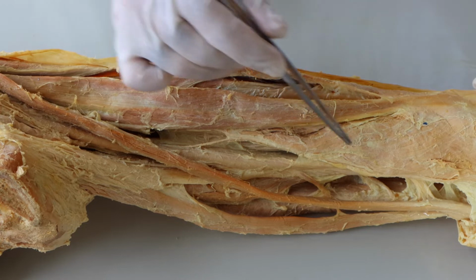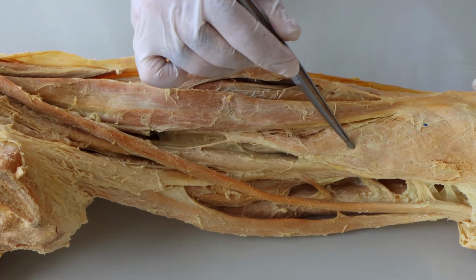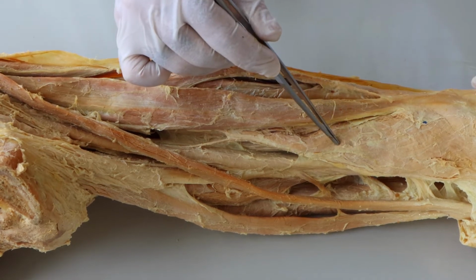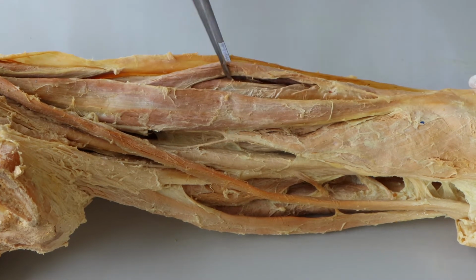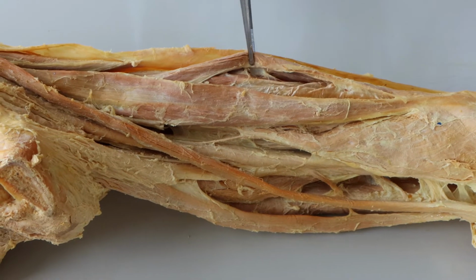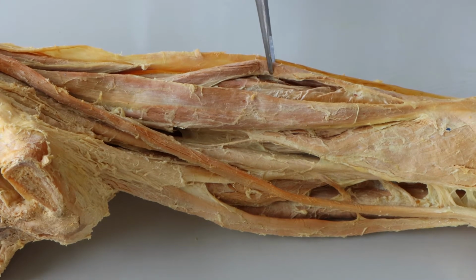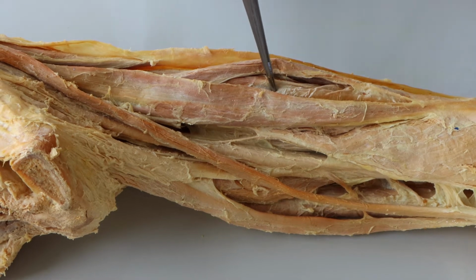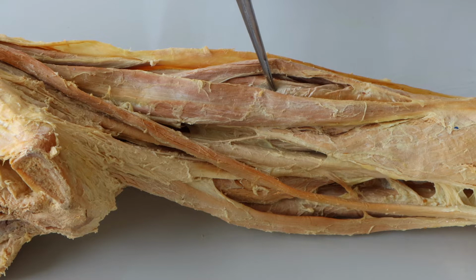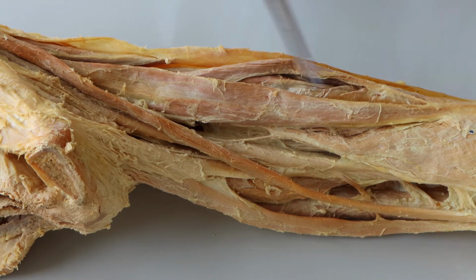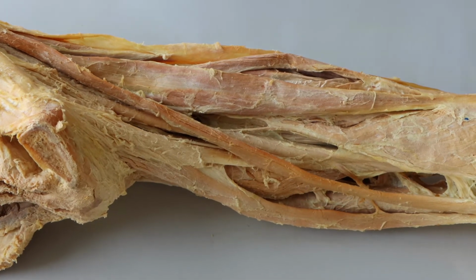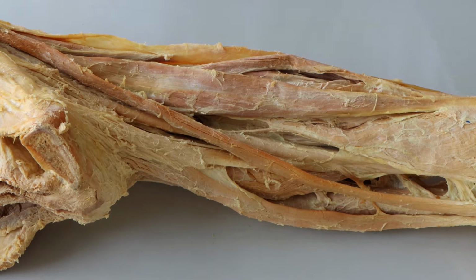The vastus medialis originates from the medial lip, or the labium mediale, of the linea aspera. The vastus lateralis originates from the labium laterale, or the lateral lip, of the linea aspera, and the vastus intermedius originates from the anterior surface of the femur. So all of them are inserted to the tibial tuberosity.